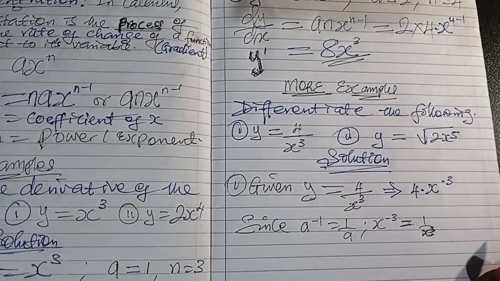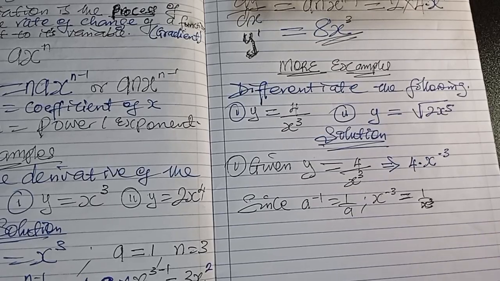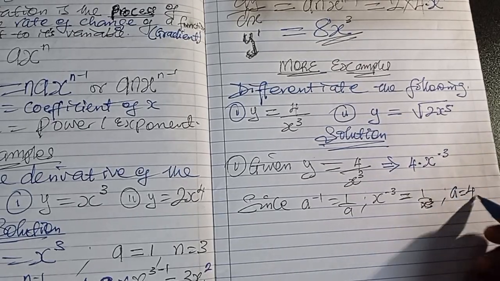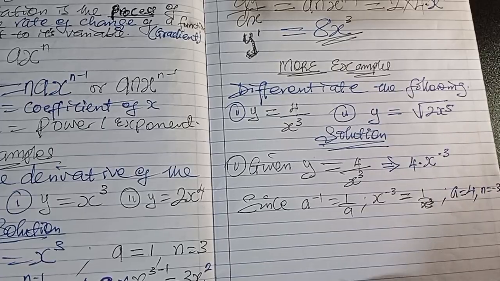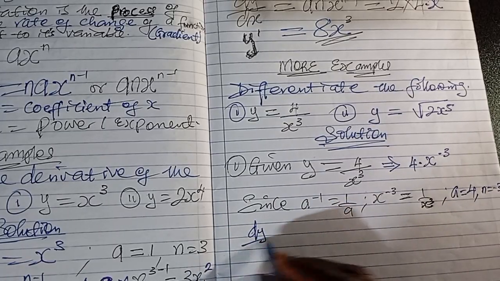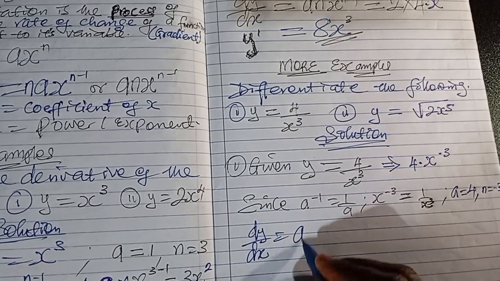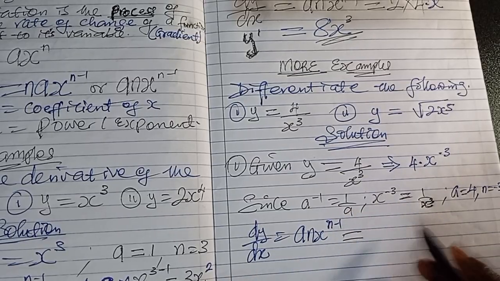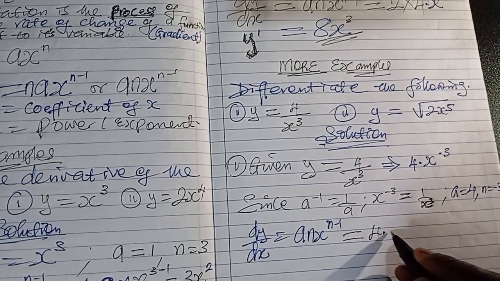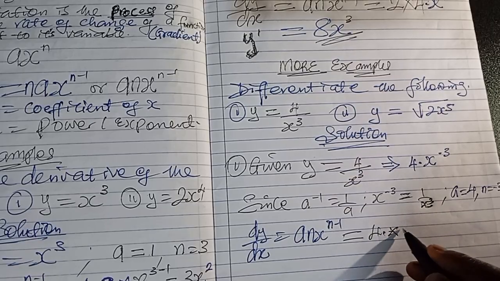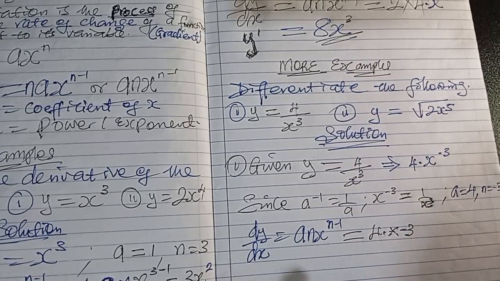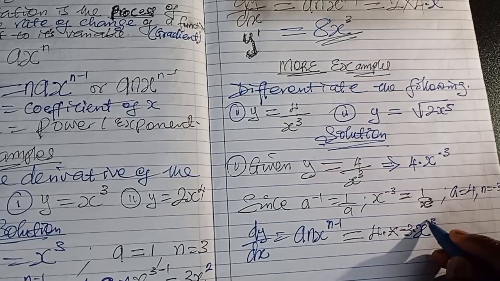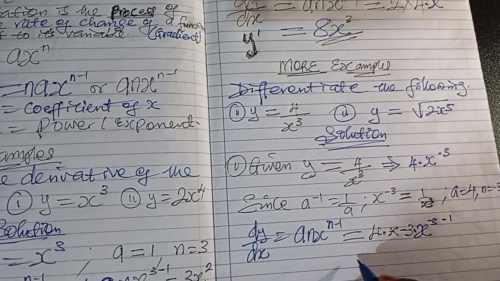Now from here you observe that a equals 4 and n equals minus 3. You now have dy dx is a n x raised to power n minus 1, which is our a is 4, multiplied by minus 3, multiplied by x raised to power minus 3 minus 1.